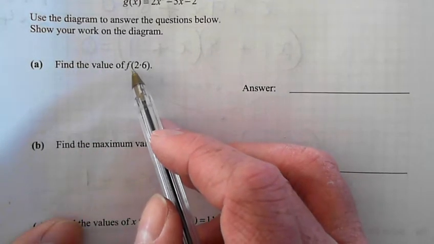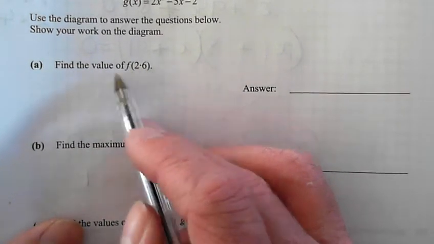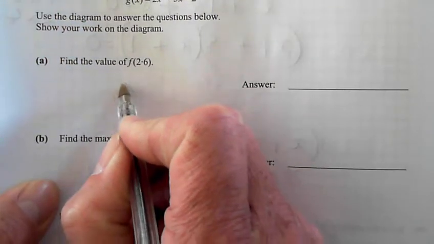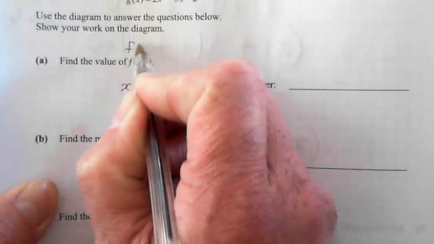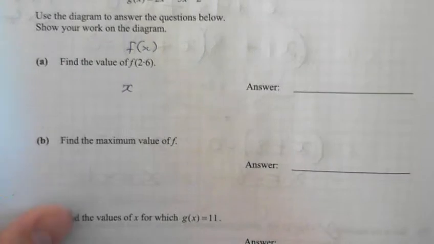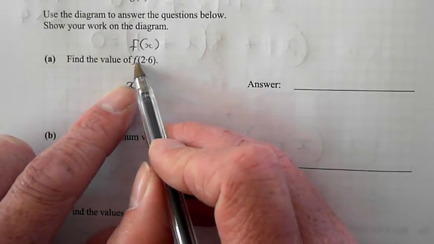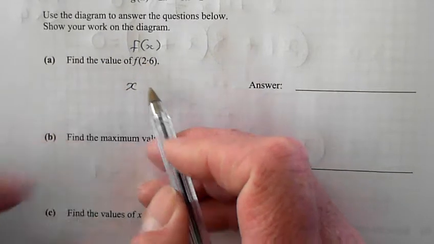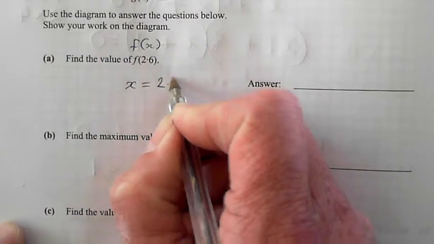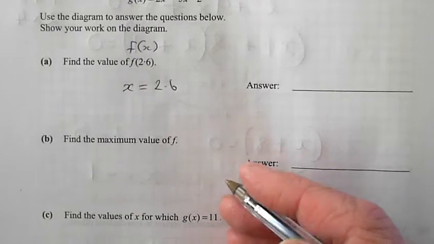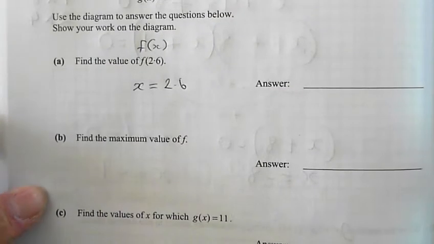Find the value of f(2.6). So 2.6 is equal to x, isn't it? Because it's usually written like that. You do that on the table. See that? Yeah, we do it on the graph. So f(2.6), so x is 2.6. If you're given the x value, you have to find the y value.